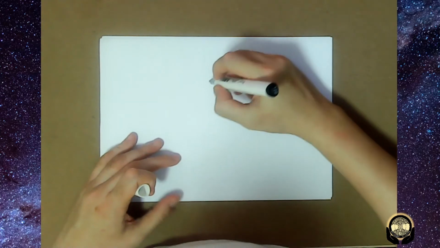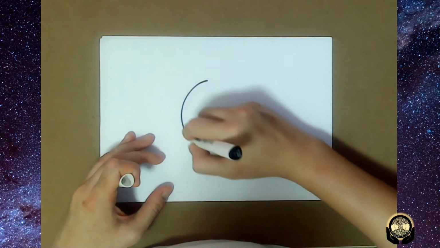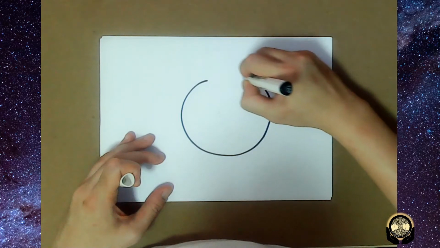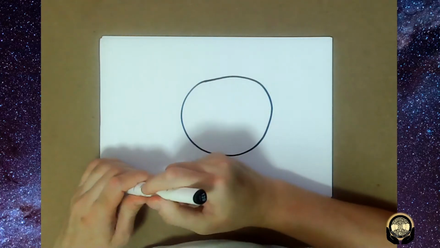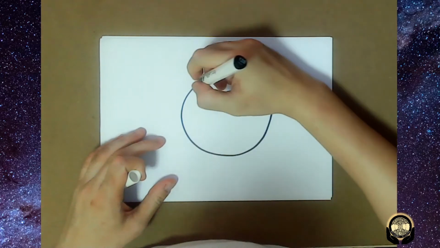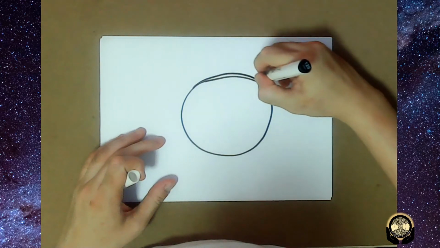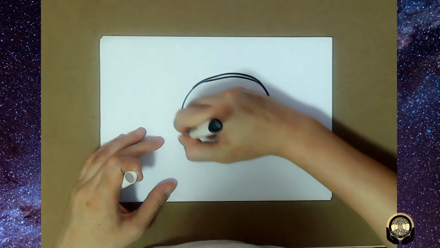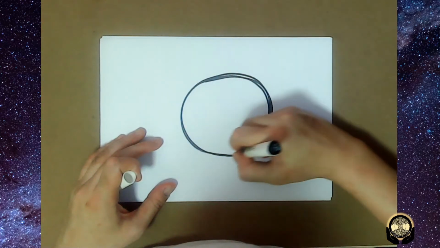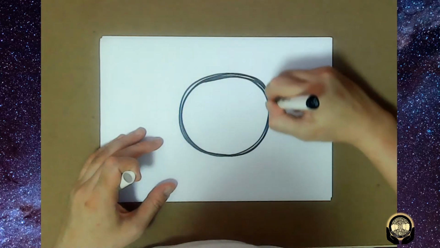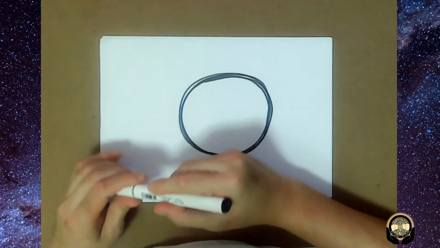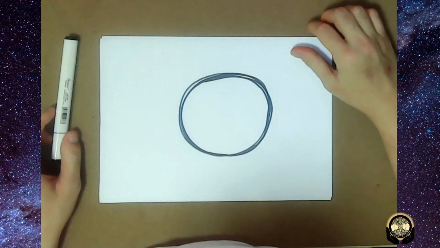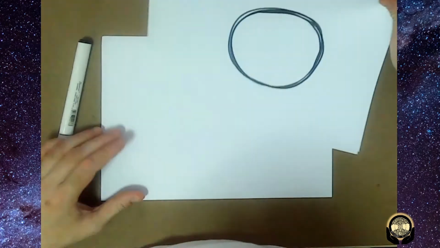As you all know, a circle in Neurographica doesn't have to be perfectly round. If it's not round enough, just keep doing this until it looks sort of round. And it doesn't have to be perfect.